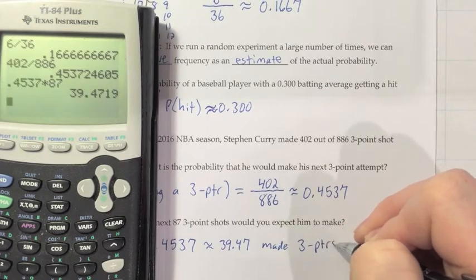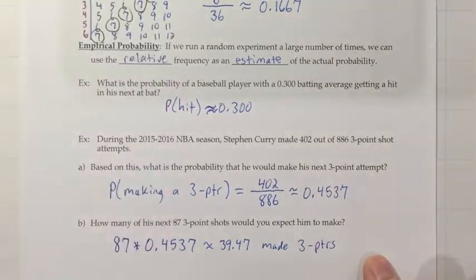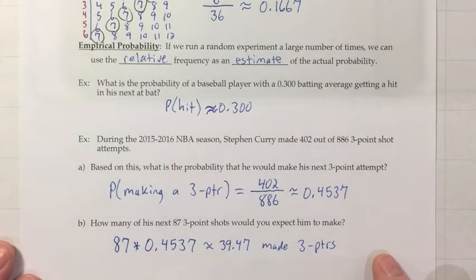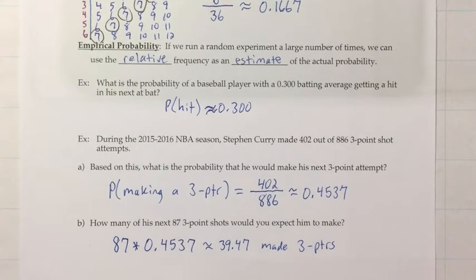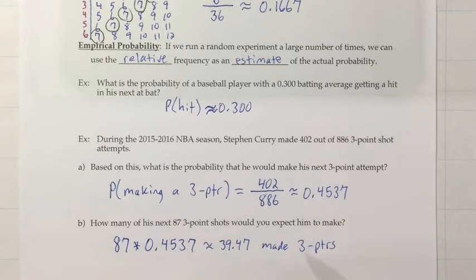There's a couple things you could do there. You could take that number and say, well, it doesn't make sense to say he's going to make a decimal number of 3, so I'll change that to about 39. But you'll find out later in statistics we consider this to be sort of an average, and even when the result can only be a whole number, it still makes sense to talk about the average as a decimal. That's still possible. So you don't have to change that to a whole number, but that would be a reasonable thing to do as well.